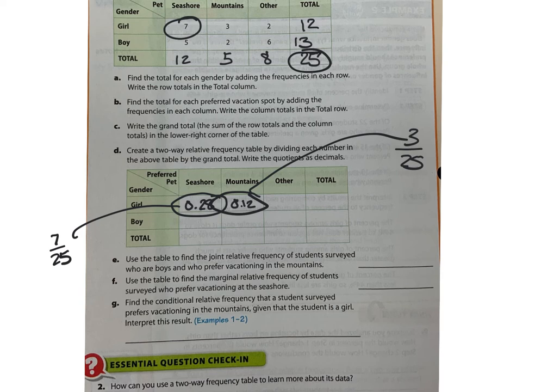If you look at your table, we're dividing all these by 25, which is 0.08. And you can either add those up, or you can take 12 divided by 25, right? Because it's already totaled here. Or you could add up all your percentages here, which is 48 hundredths.